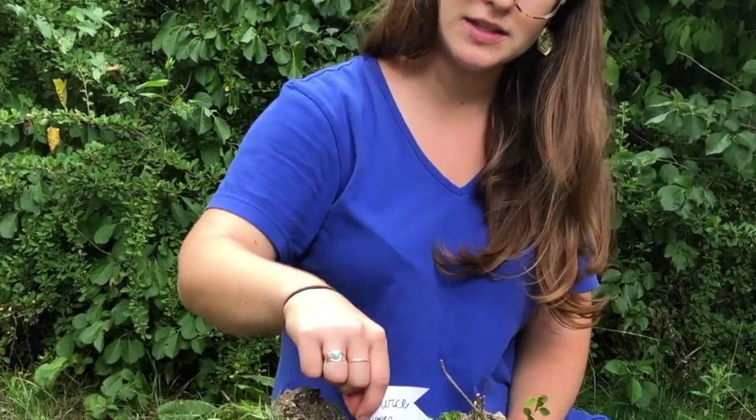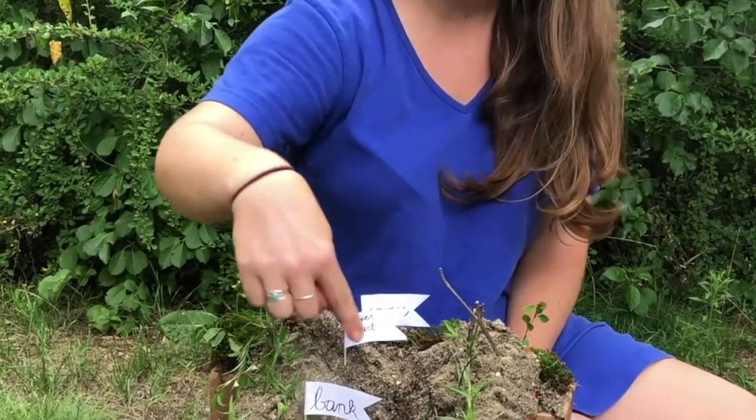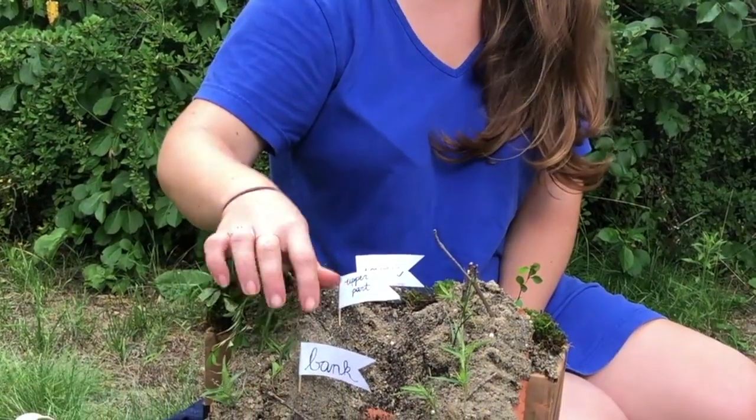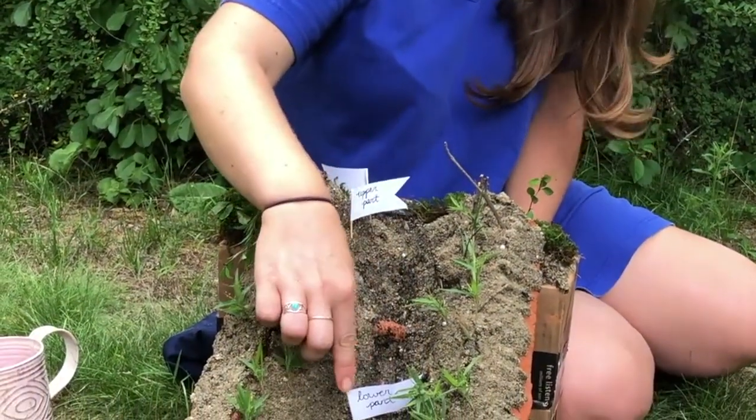So here we can see the parts of the river. The river begins up here in a high land, and that is what we call the source. And then this part of the river nearest to the source is the upper part. On the sides of the river, we have its banks. Down lower, closer to the mouth of the river, we have the lower part.